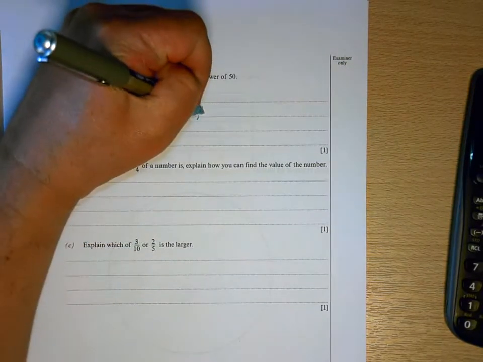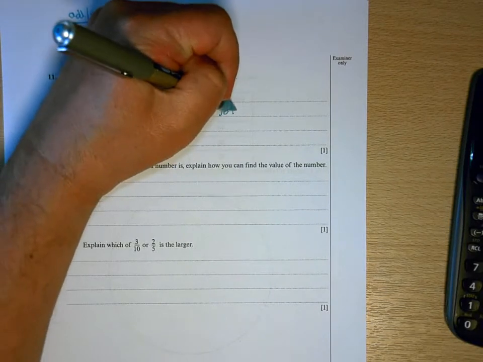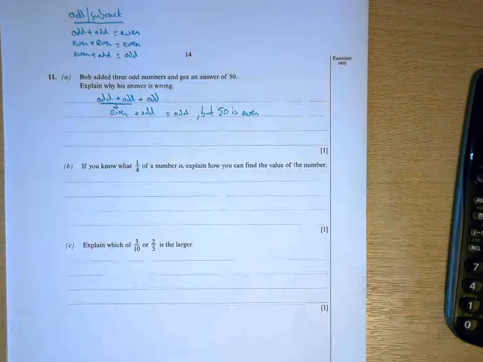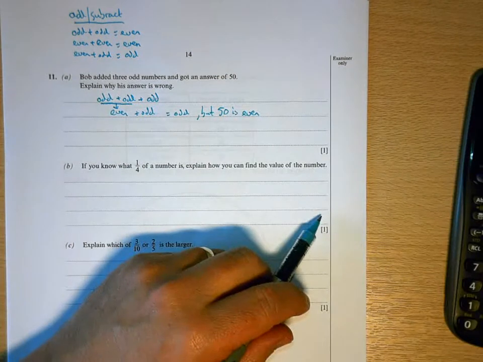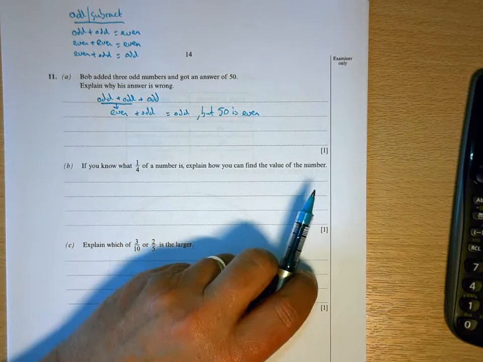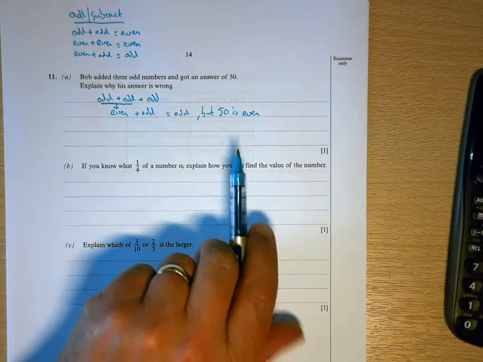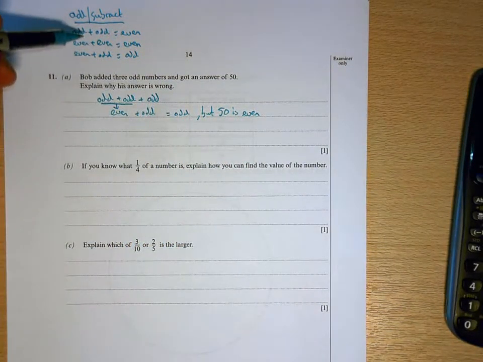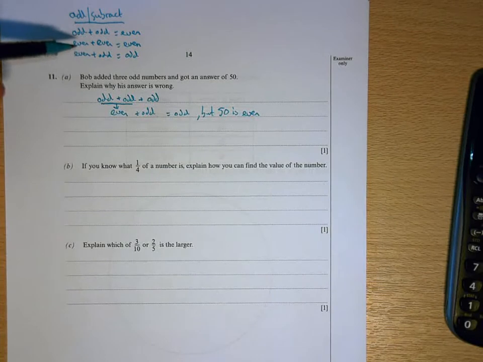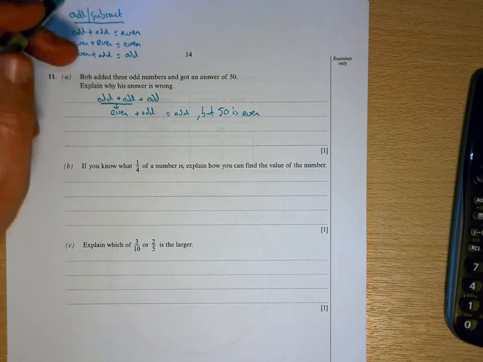But 50 is even. Even numbers end with 0 or 2, 4, 6 or 8. So that's what they're looking for. Now if you can't remember that, just try it. Take two odd numbers, 5 and 3, add them together, 8, which is even, and repeat that and you'll work out what that pattern is.